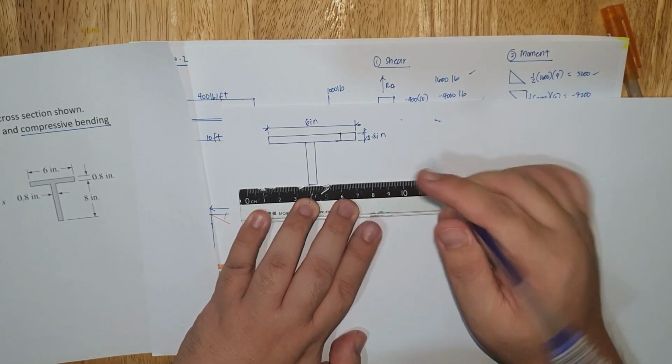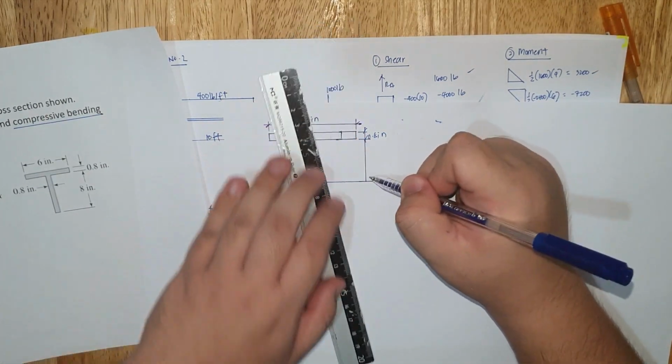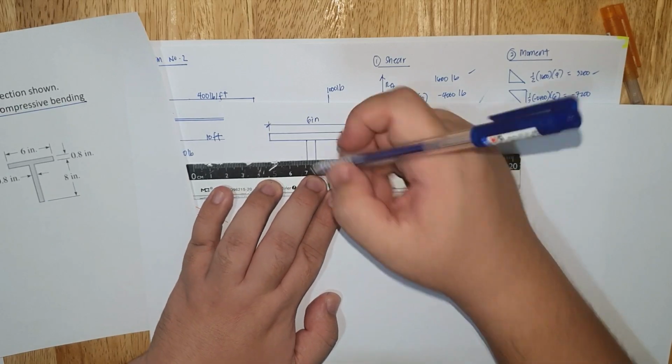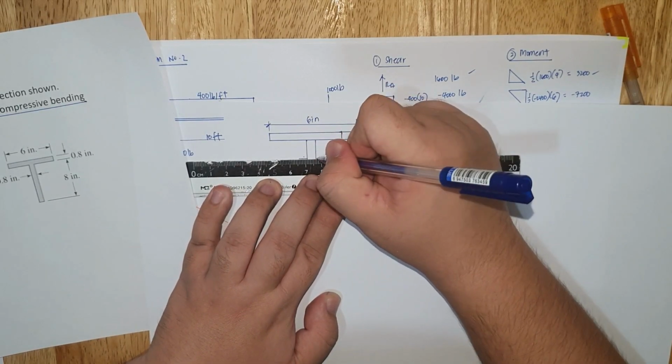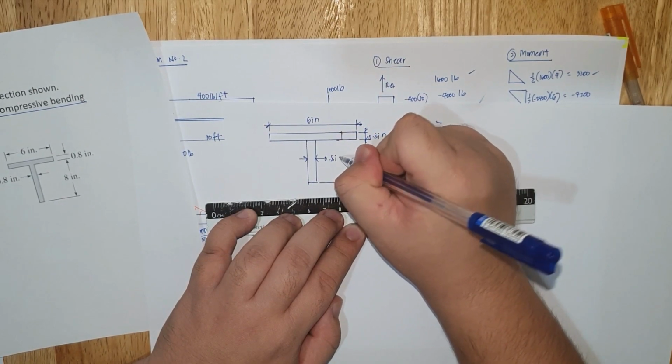Then ito, mula dun is 8 inch. Kasi yung thickness ng web natin, ito is 0.8 inch.